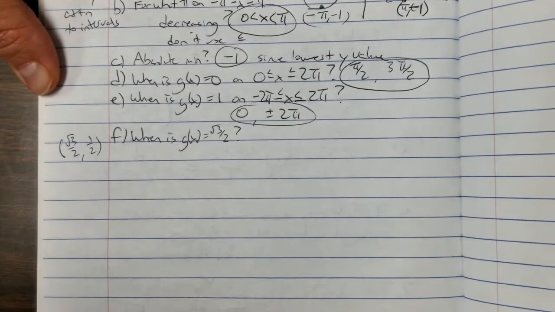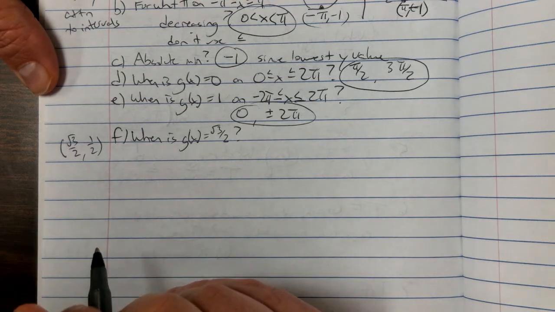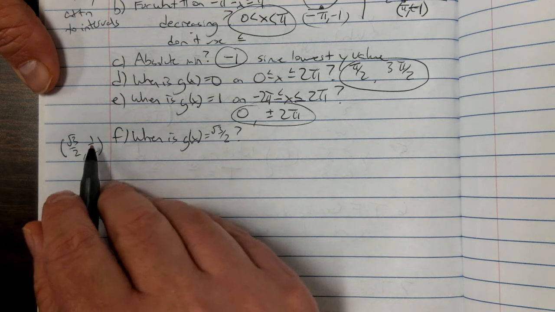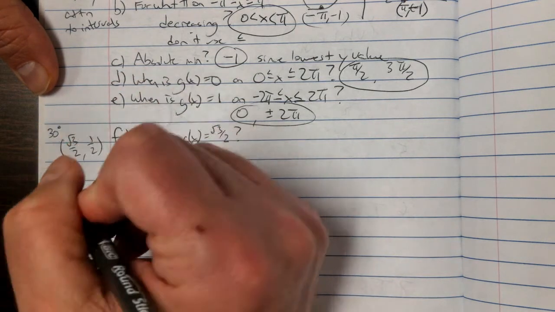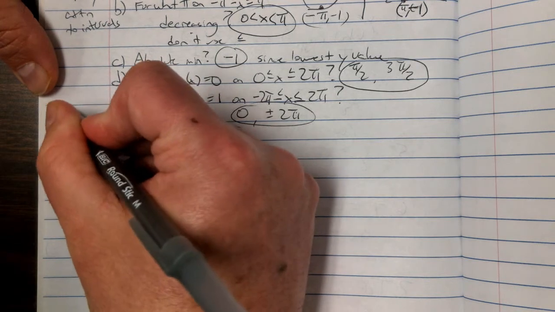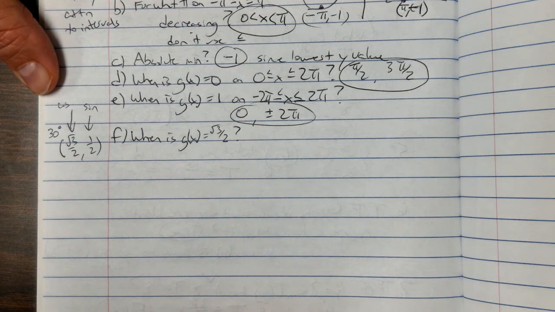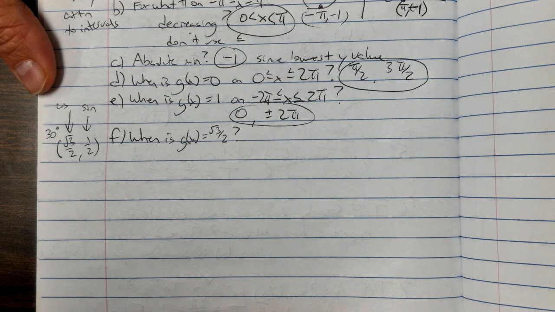If you remember what I've said before, the sine of 30 degrees is the only one I have memorized, and it's at a half. So 30 degrees, because this is the cosine and this is the sine. So you can get that from your unit circle. We do need the exact answer.